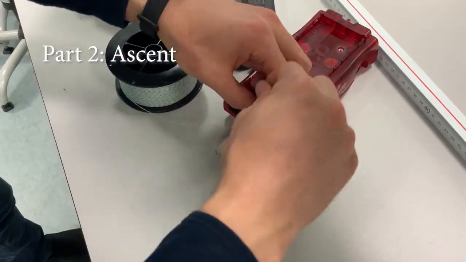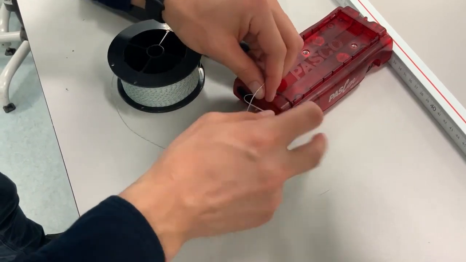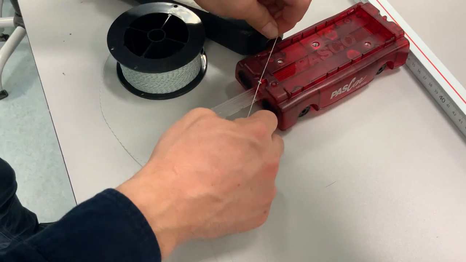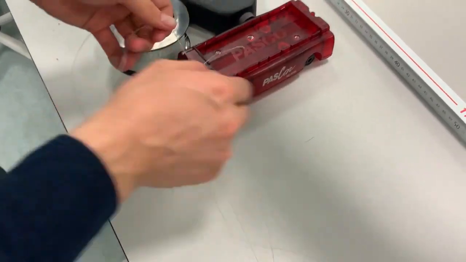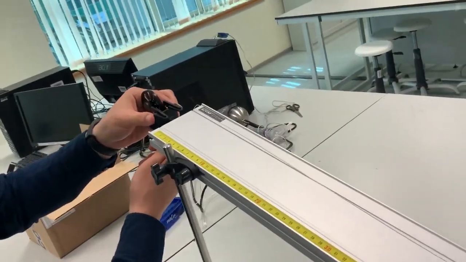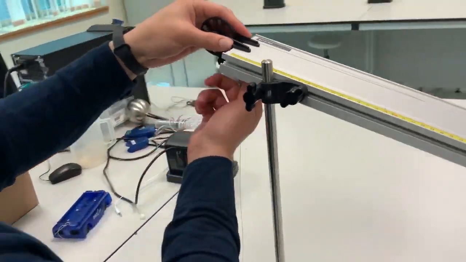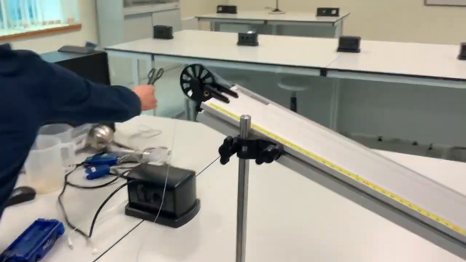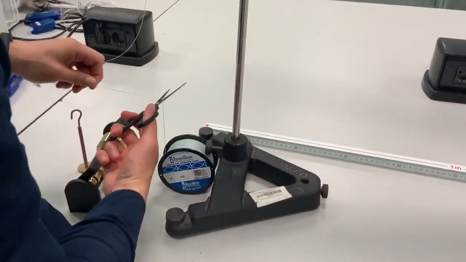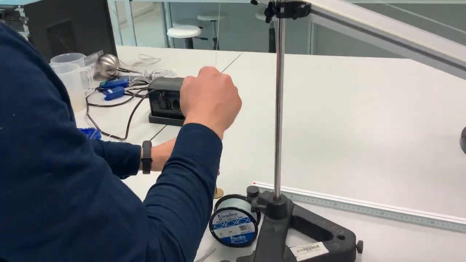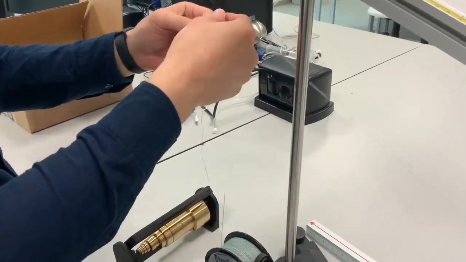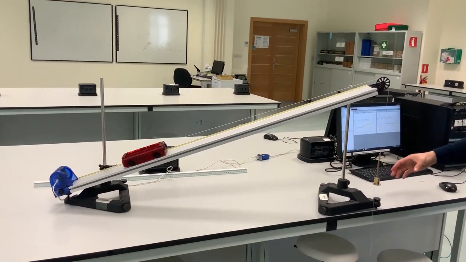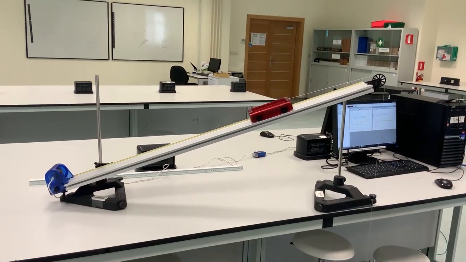Now for part 2 we will tie a string to the cart, change the angle of inclination so that our motion sensor is at the bottom, then add this little wheel on top of the track, and add a mass to the other end of the string. Now instead of rolling down due to gravity, the mass will pull the cart up the slope and it will accelerate upwards, opposing the gravitational pull.